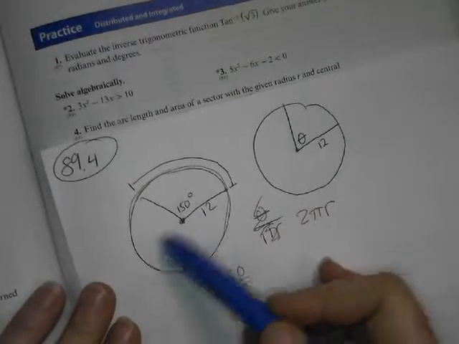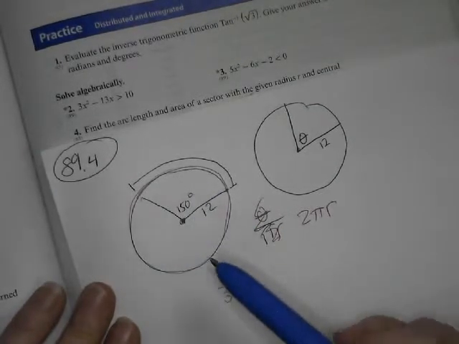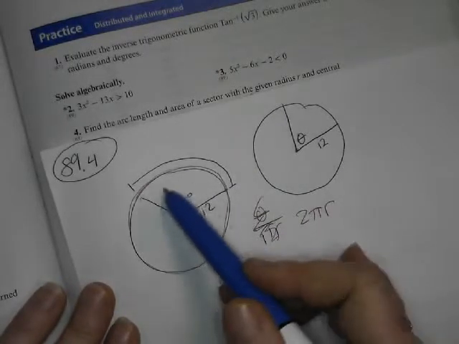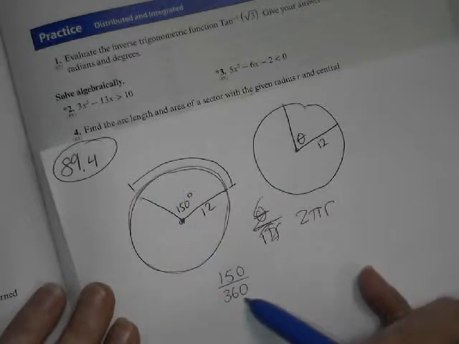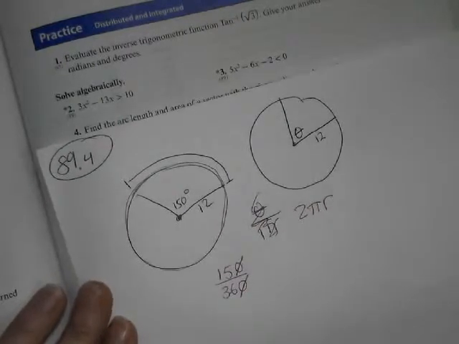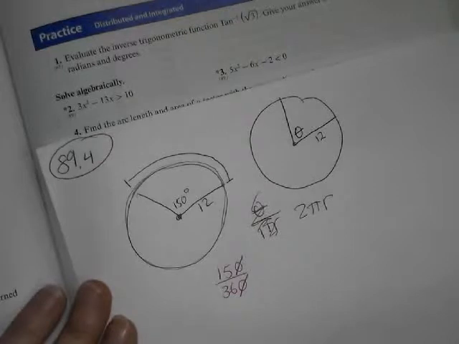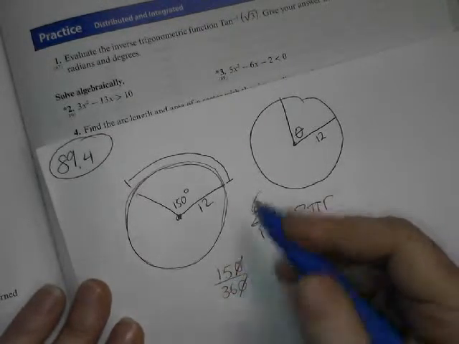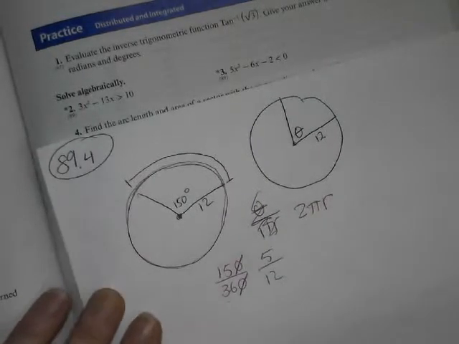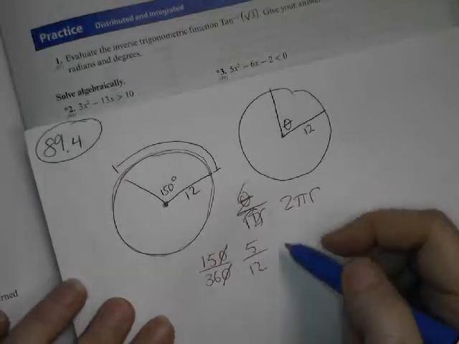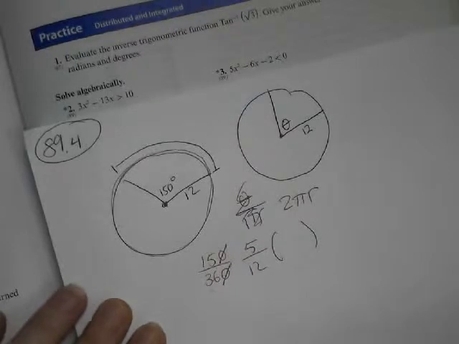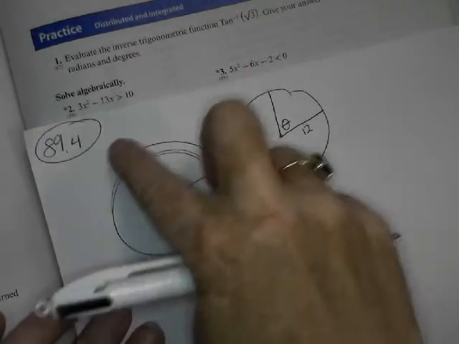It's like, if this were half, I'd say 180 out of 360, and then I would just take my answer and divide it by 2. But this isn't really a half. This is 150 over 360. I'm going to reduce that down to 15 over 36, and then I can divide it by 3s. If I divide 15 by 3, I get 5, and I divide 36 by 3 and get 12. So what I'm going to do is take 5/12 of 2 pi r, because 2 pi r is my circumference. 2 pi r gives me the whole way around.